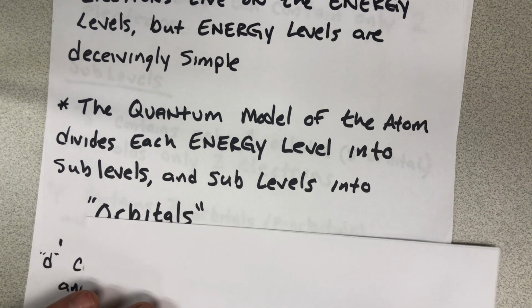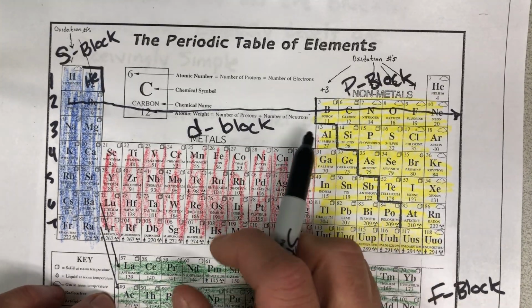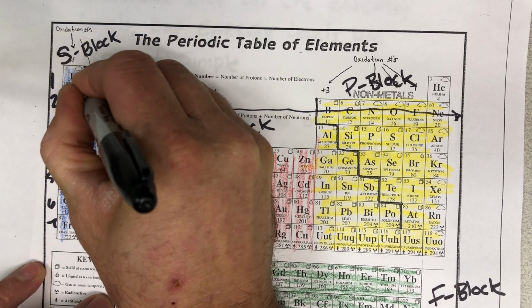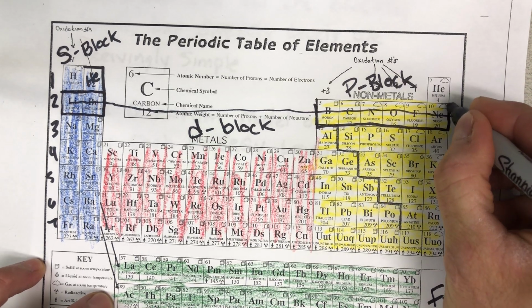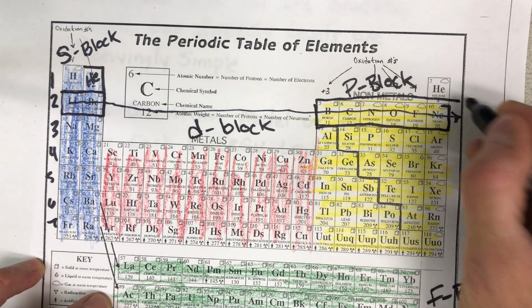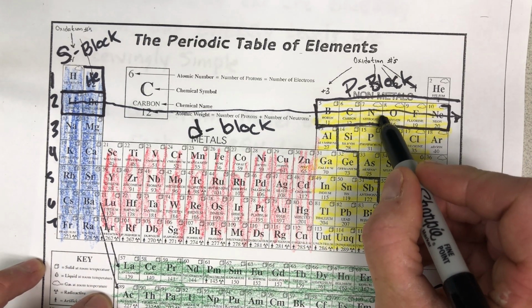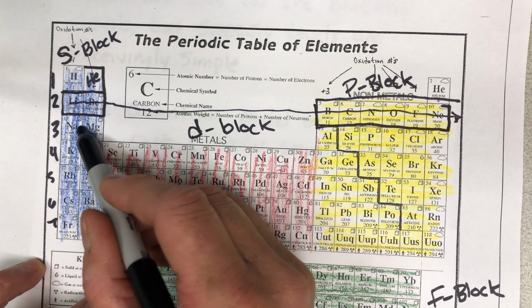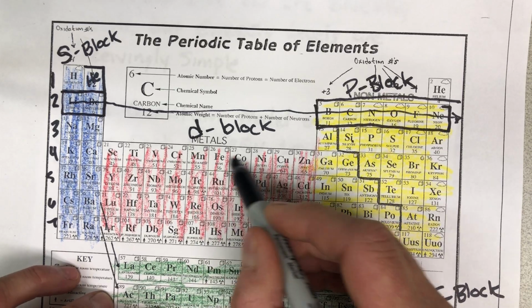Okay, the quantum model of the atom divides each energy level into sublevels. Okay, and so let's stop right there and look back to the periodic table. When we say that each level is divided into sublevels, we're talking about these S and P levels, okay? So the second level is divided into an S sublevel and a P sublevel.